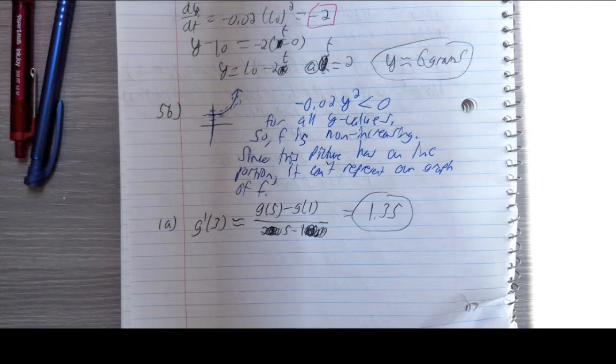Yeah, no problem. And then the last part of that question is using correct units to interpret the meaning. So generally, basically what you're going to say is at time t equals 3, the rate at which grain is being added to the silo is increasing at a rate of 1.35, and your units are going to be feet cubed per minute squared. Because G of t is cubic feet per minute, so G prime of t is cubic feet per minute per minute.